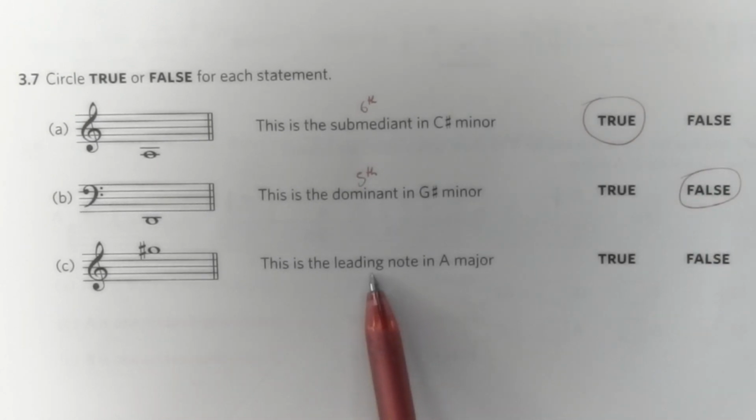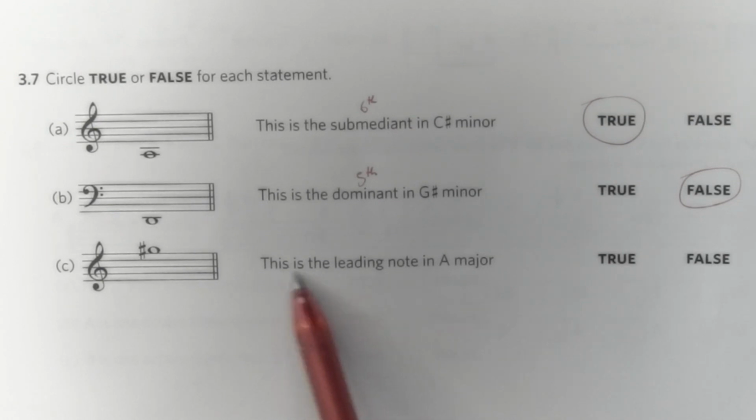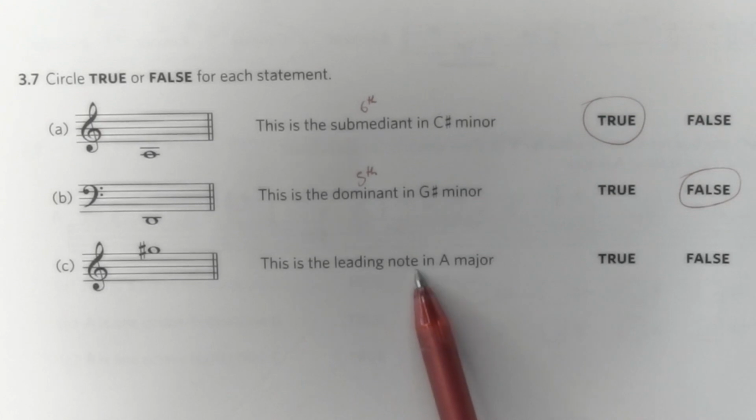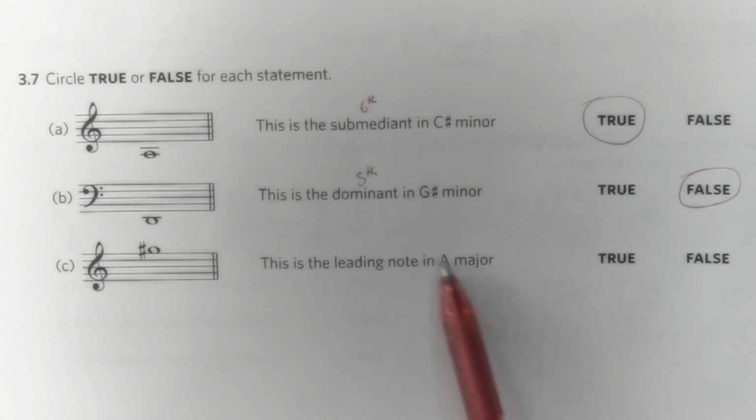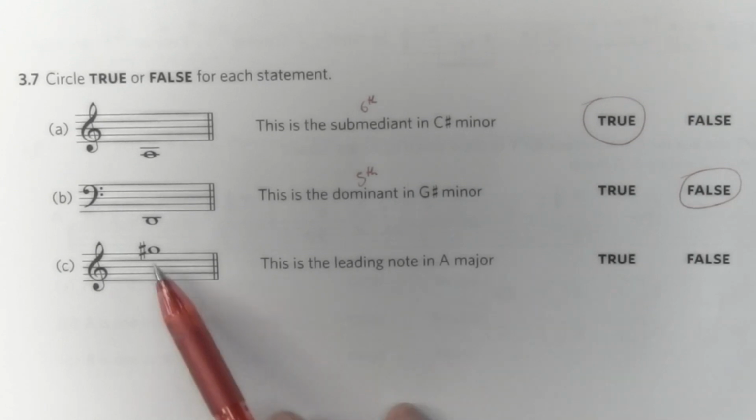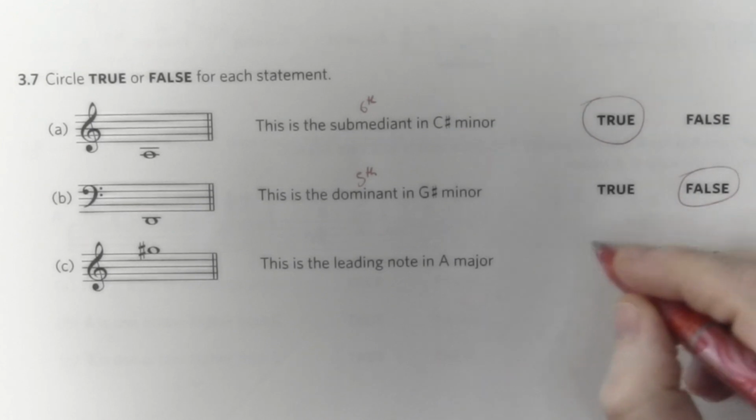So this is incorrect. False. That's the easiest. I love when they say leading note. It's just 1 semitone below. This Sol sharp is the leading note of A major. Now, 1 semitone below A is G sharp. So yes, it is true.